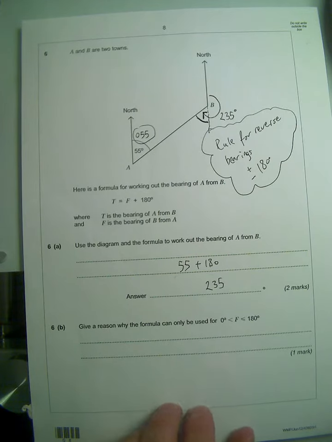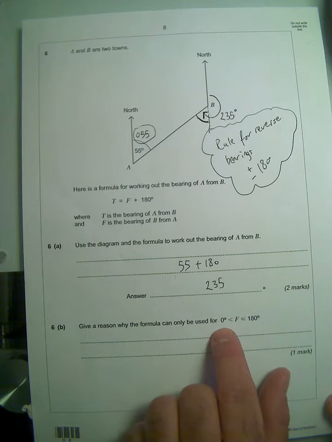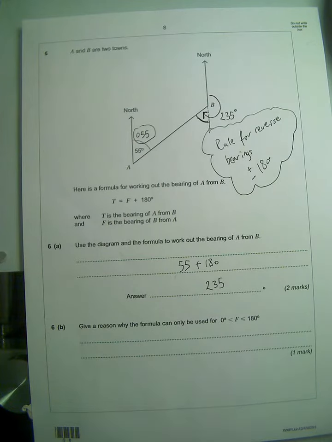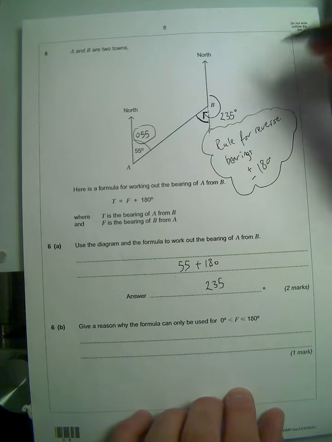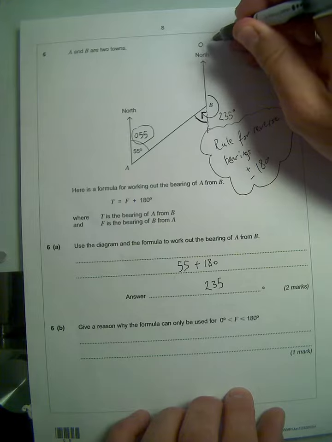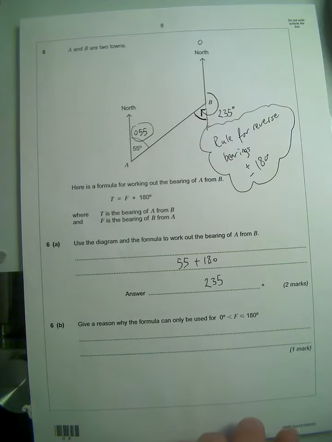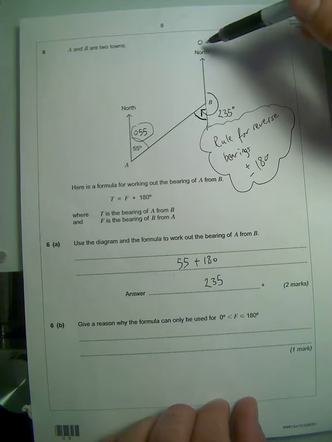Okay, give a reason why the formula can only be used. Just a minute. Hang on, Sammy, I'll be with you in a minute. Sorry about that. The other thing, a bearing has to be between 0. Starts with W, Sammy. W. Okay.